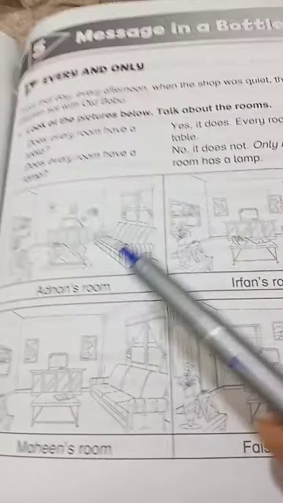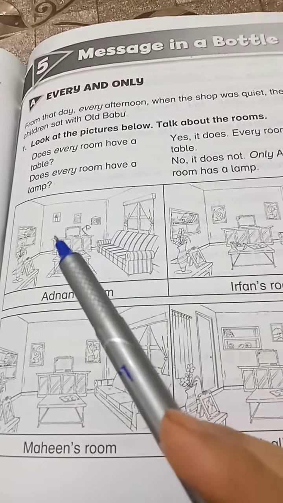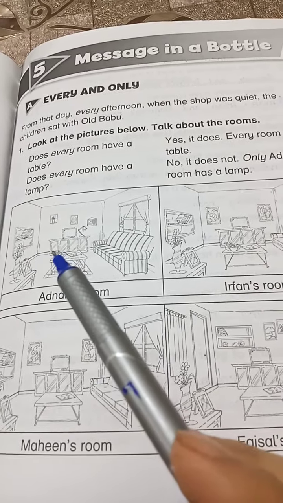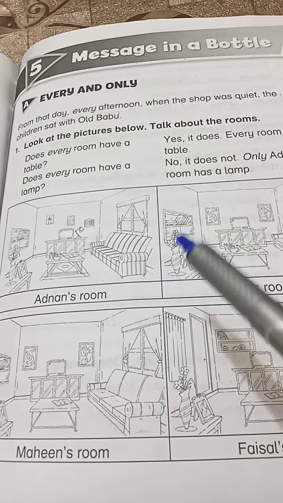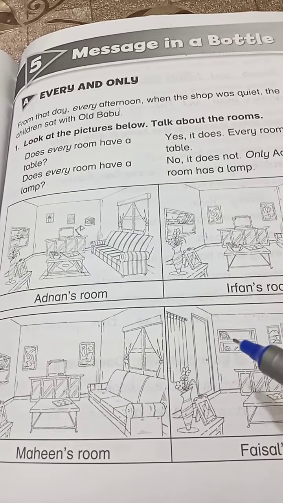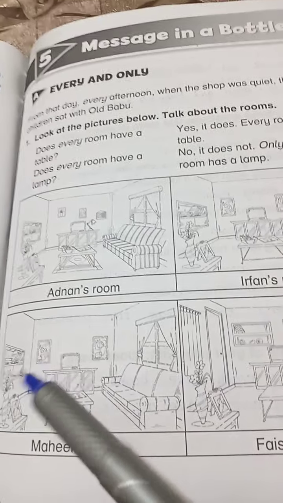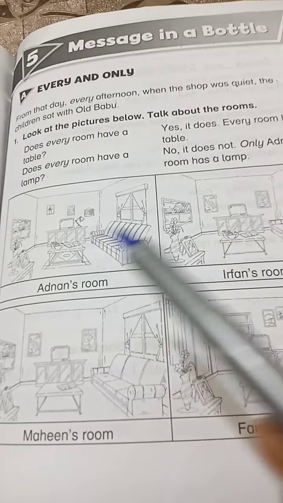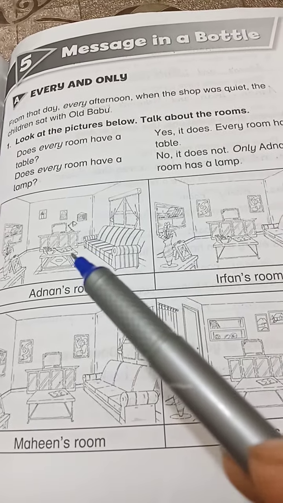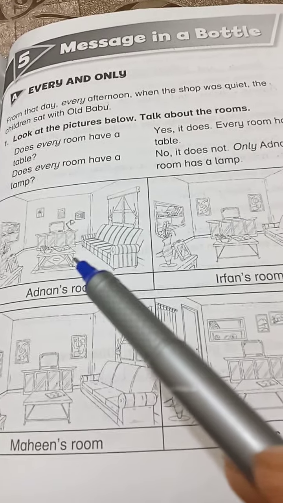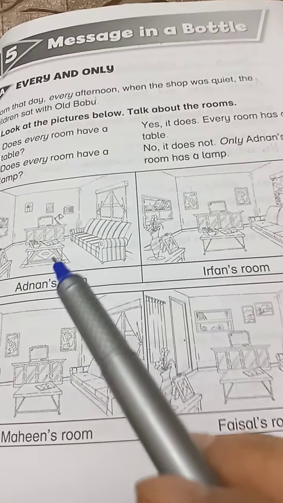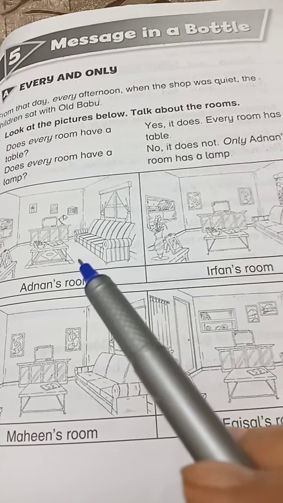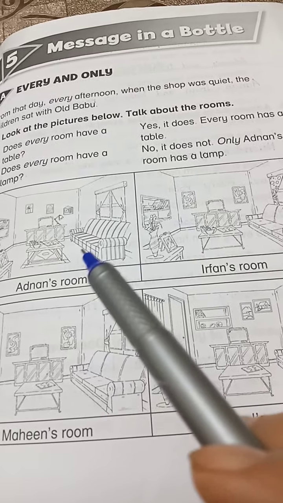Okay, students. Here is one more thing. A bookshelf. Does every room have a bookshelf? Yes, every room has a bookshelf. Is there any rug in the rooms under the table? Okay, you can see here that only Adnan's room has a rug under the table.